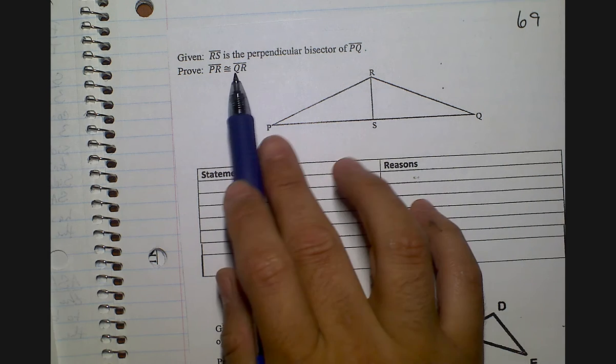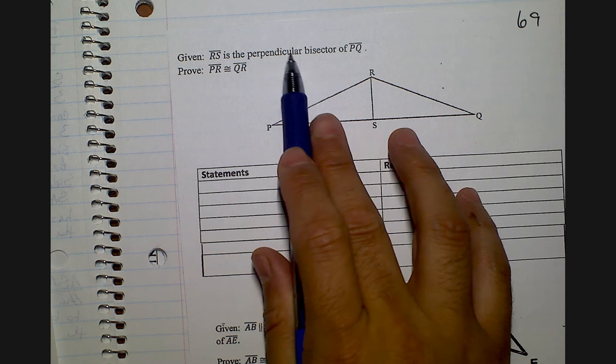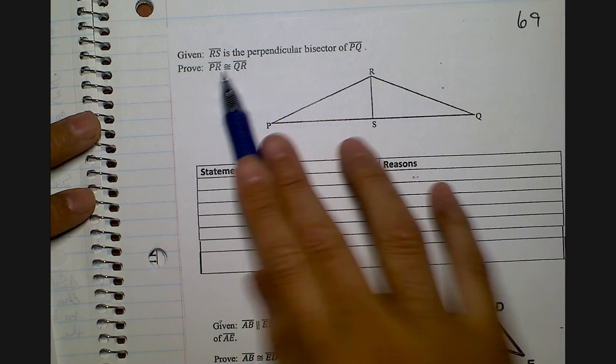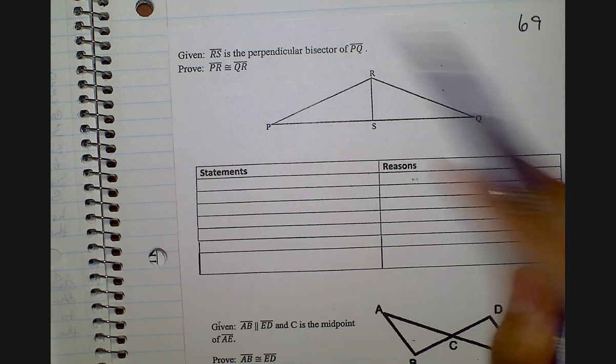Okay, so it says that RS is the perpendicular bisector of PQ. So class, what is the first thing I should always start off in a 2-column proof? Given. So I have a long given here, so I'm going to abbreviate perpendicular.